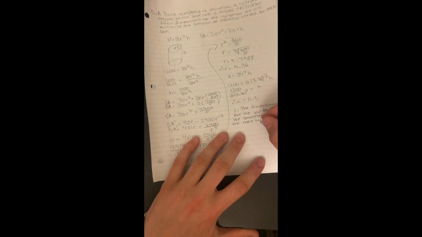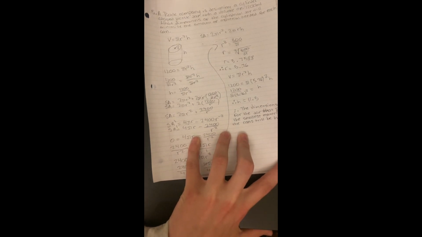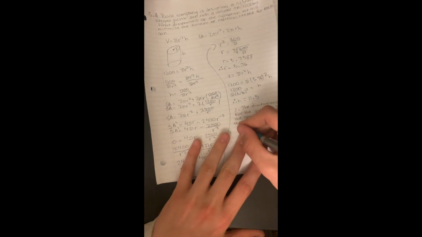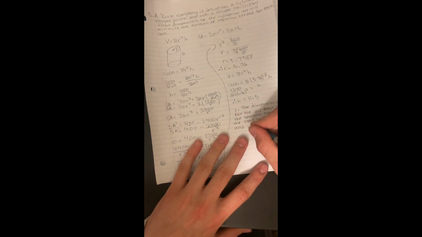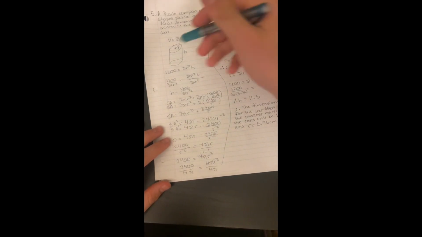I just want to make sure it's back. The cans will be height at 11.5 centimeters and radius of, we said, 5.76 centimeters. And that's because the radius of the can will be 5.76 centimeters and the height will be 11.5.